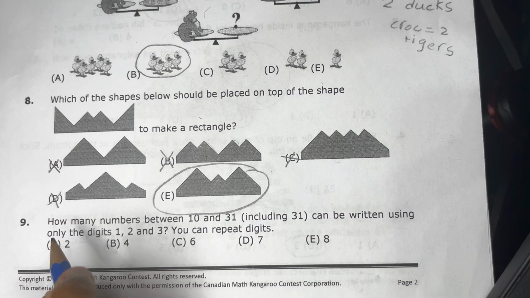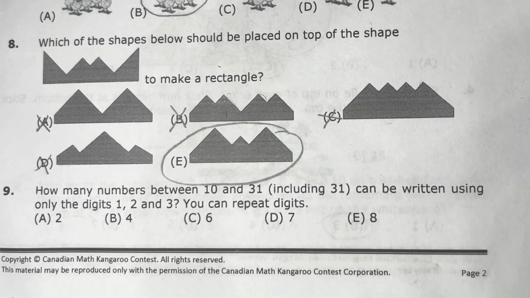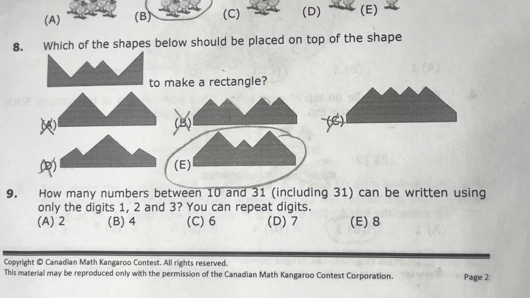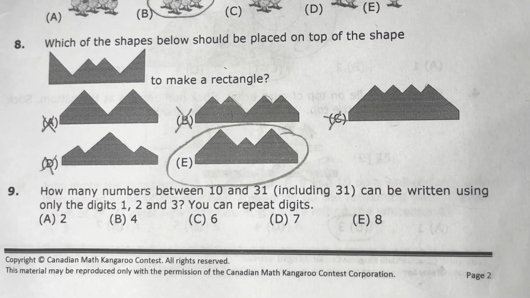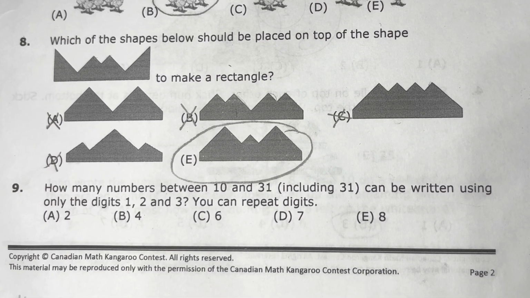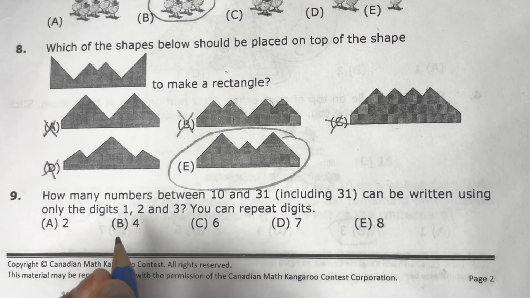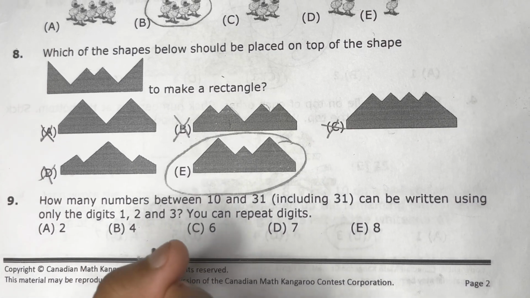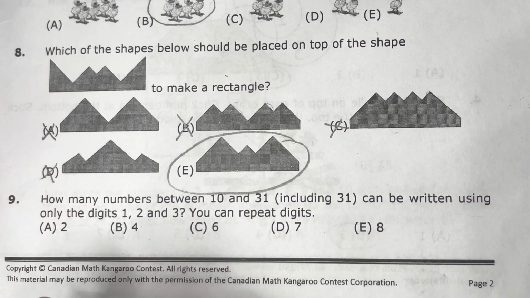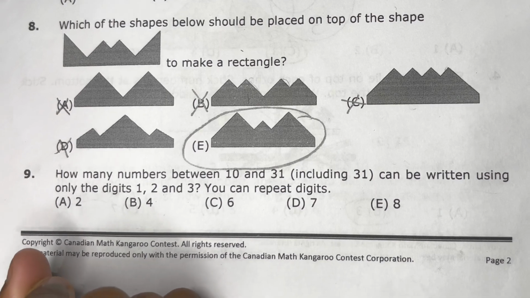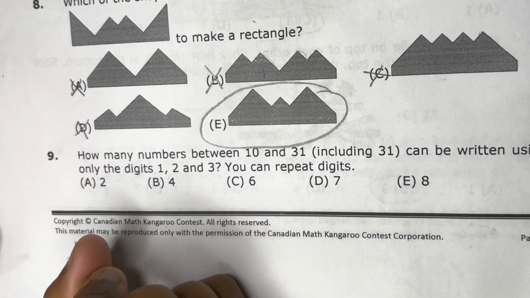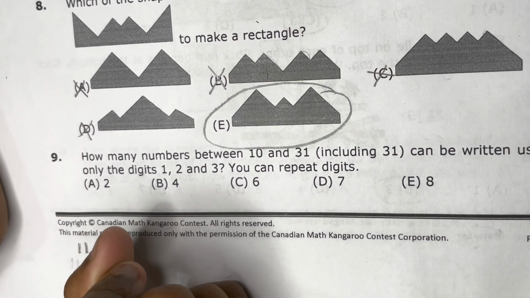Okay, so here it says number 9. This is an easy one. How many numbers between 10 and 31, including 31, can be written using only the digits 1, 2, and 3? You can repeat digits. So how many numbers can we make between 10 and 31? With 1 we can make 11. With 2 we can make 12. With 3 we can make 13.